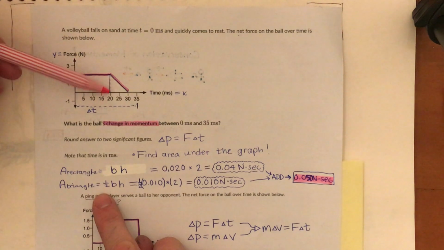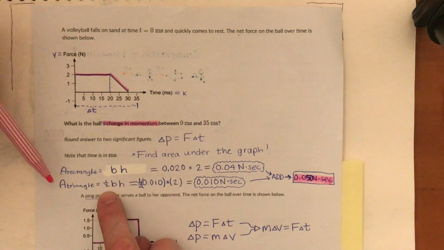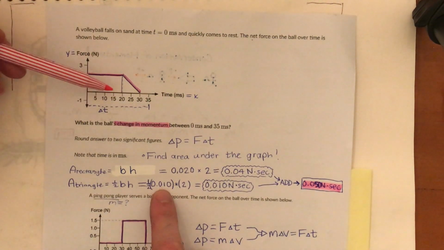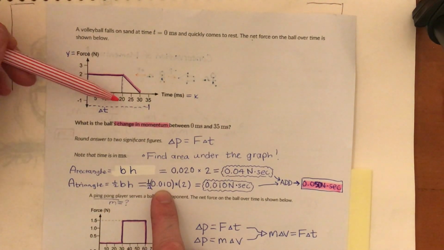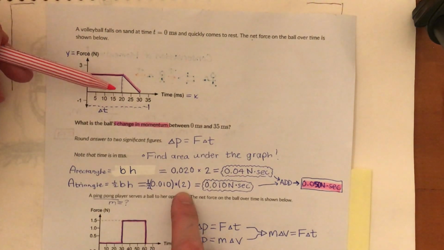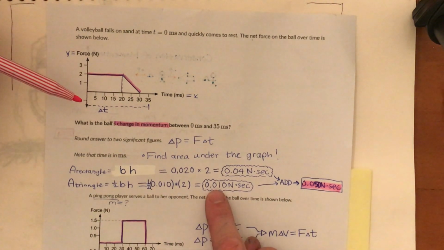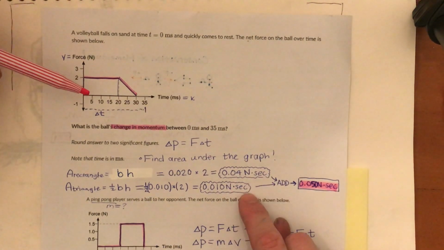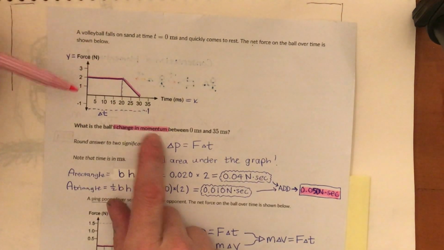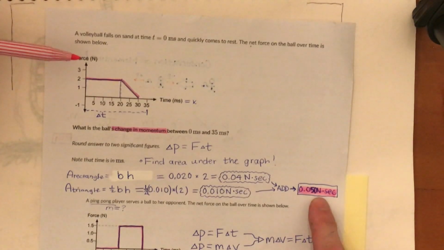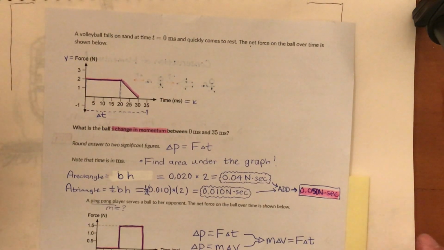Now we do that for the next one. This is a triangle, so we're going to use the area of a triangle equation, 1/2 times base times height. So 1/2 times the base, which is 20 to 30, and again, that has to be converted to seconds, so that's going to be 0.01 seconds. Then we multiply that by 2 newtons, and for this one, we get 0.010 newton seconds. Our answers get added together because it wants the total change in momentum from 0 to 35. So when we add them together, we get 0.050 newton seconds as our change in momentum. All right.